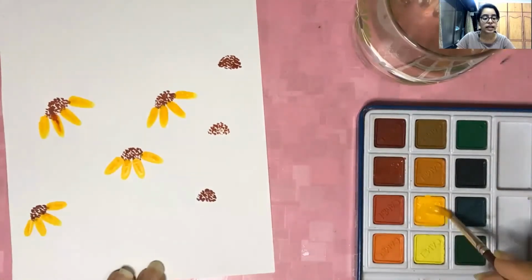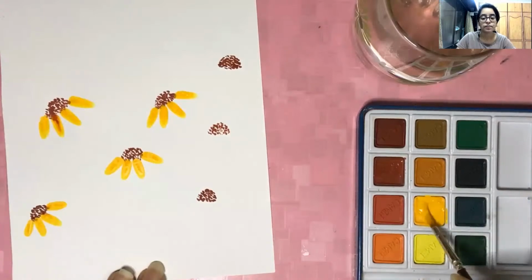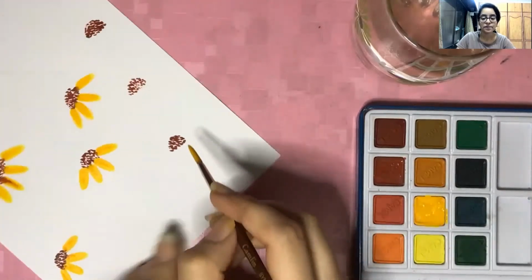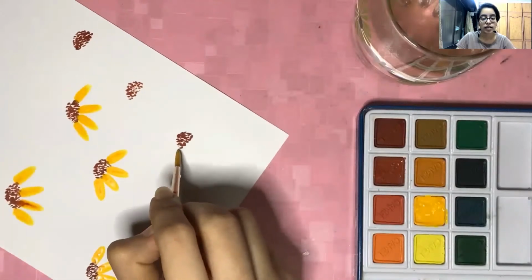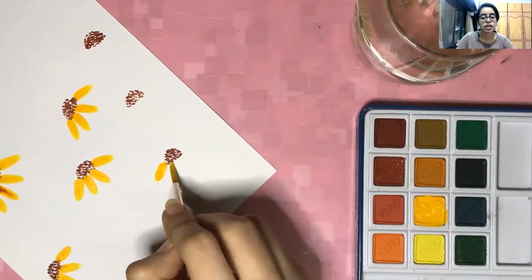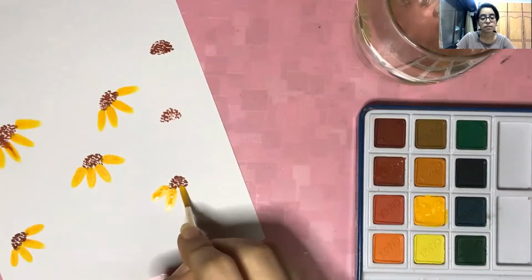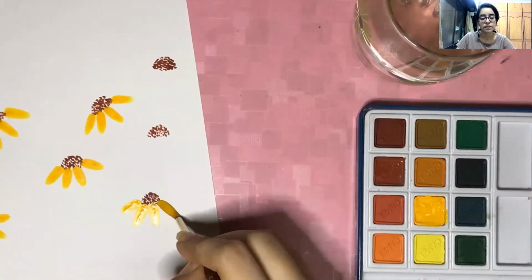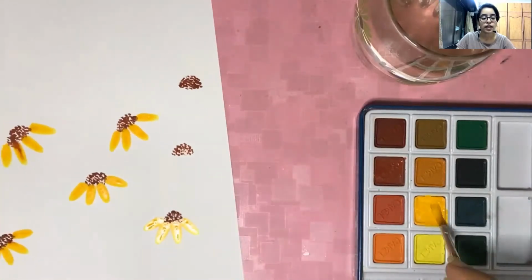So quickly adding petals to the other pollens as well. Look here how I tilt the sheet this time. I'm tilting the sheet so that it's easy for me to create the petals. Okay.